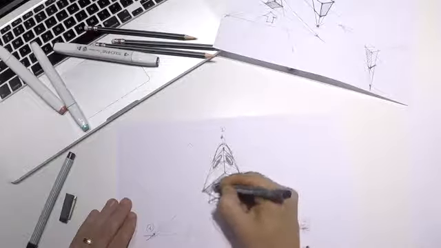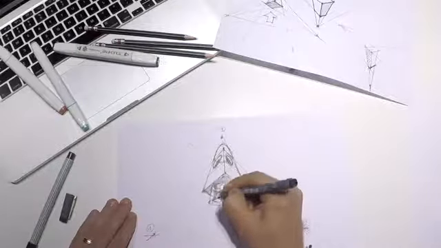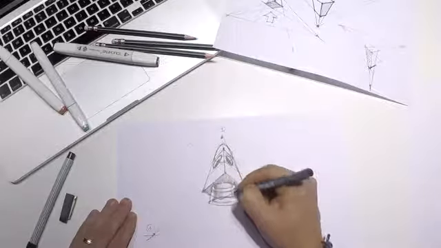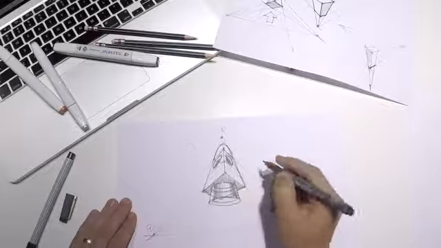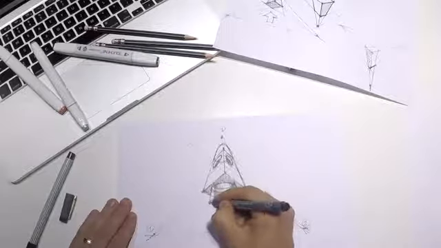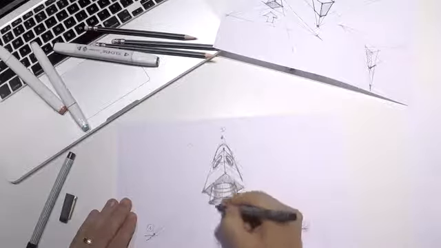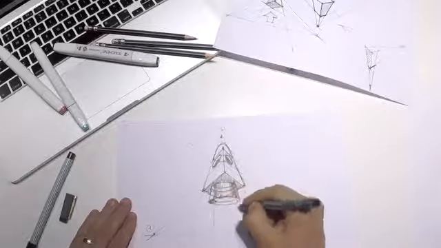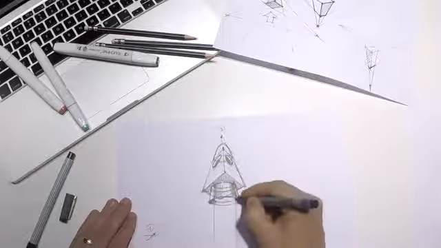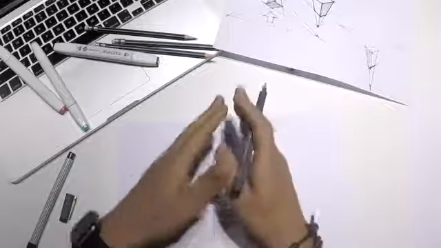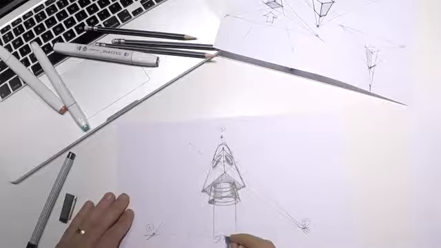So I hope you enjoyed this quick summary on 3-point perspective. Here's our fire. Yeah, it's going up.